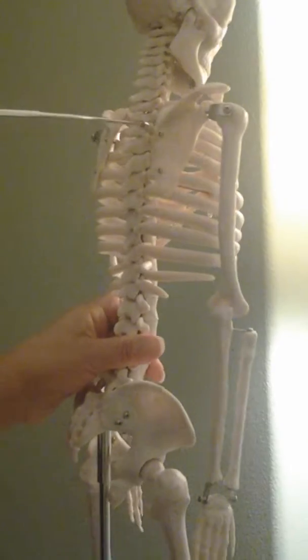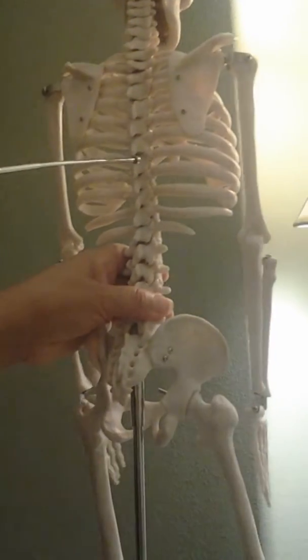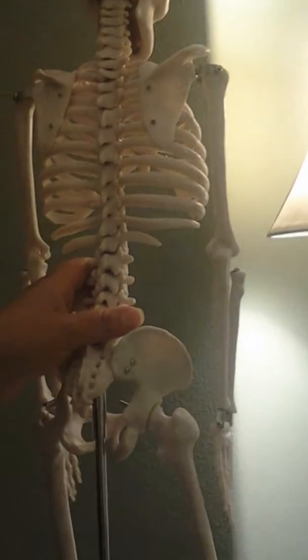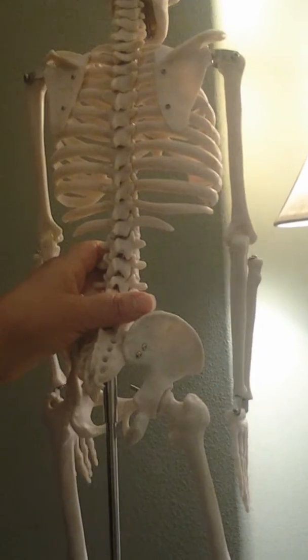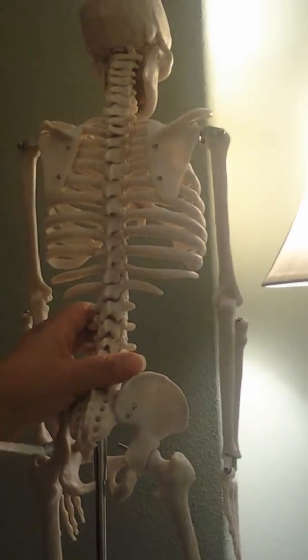And it forms here, at the acromion and clavicle, the acromioclavicular joint.